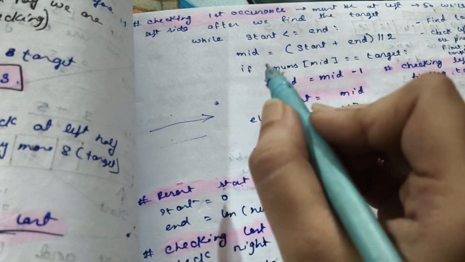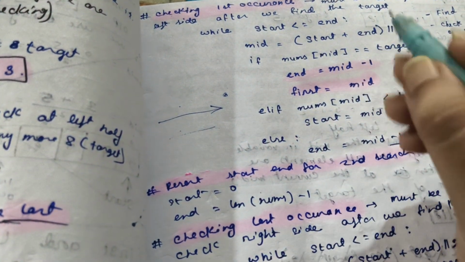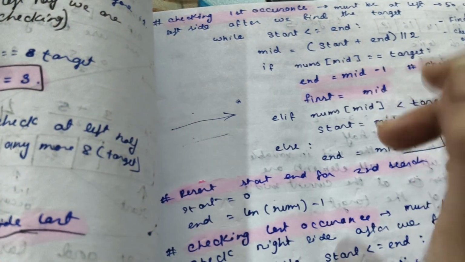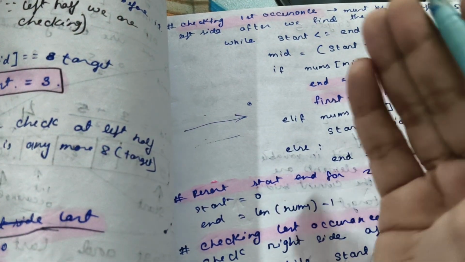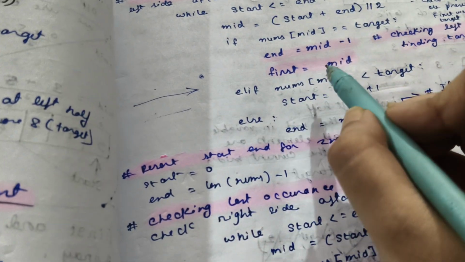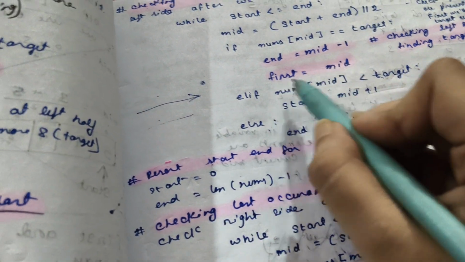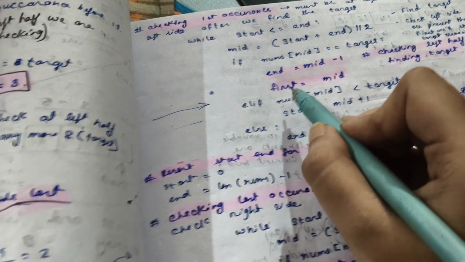So in order to check the first occurrence, we are going to check the left side. So how are we going to check the left side? Start is already there somewhere, so we are going to shift the end to the left side, that is we are doing end equal to mid minus 1 and storing the mid into first, because we know here our mission is to get the first occurrence element.